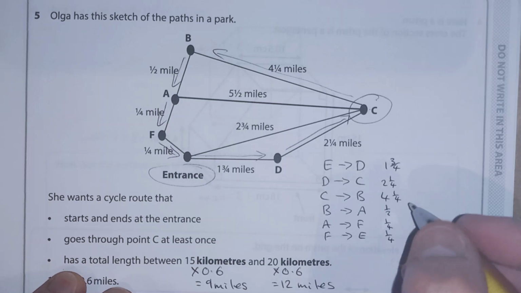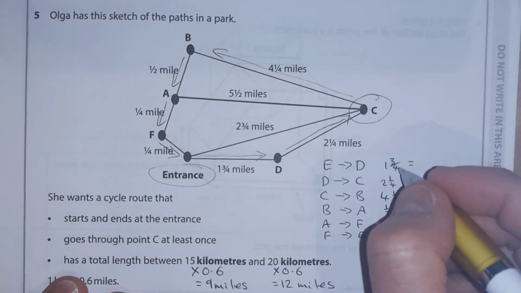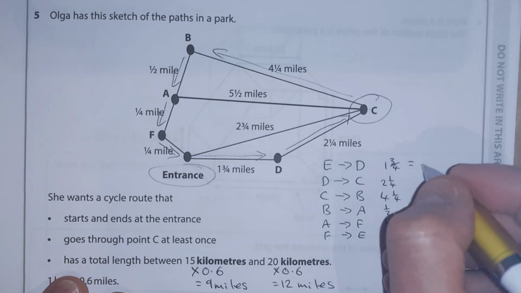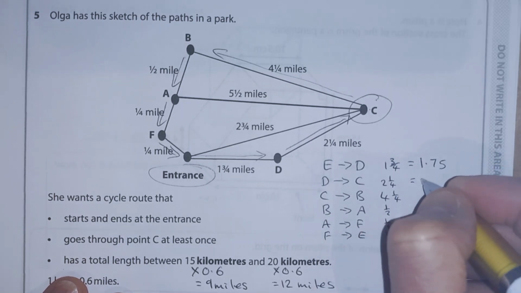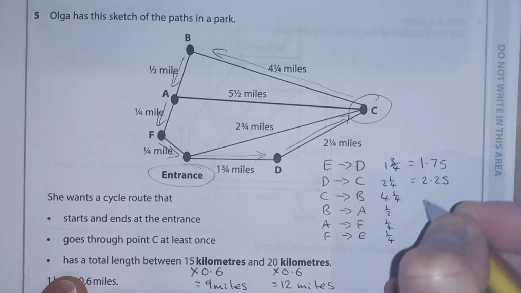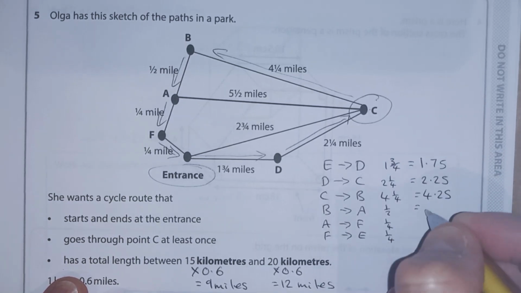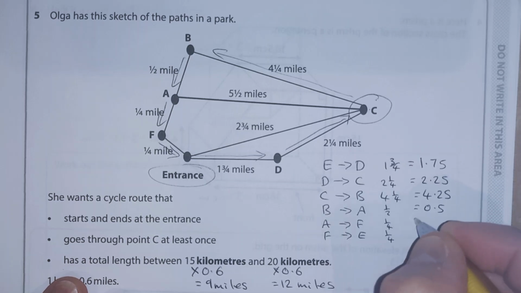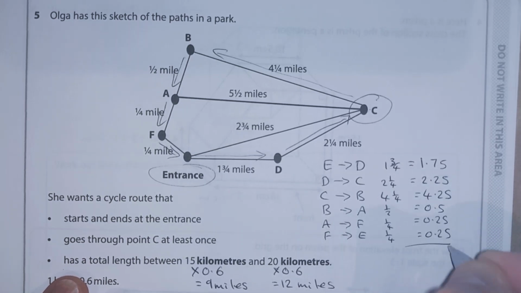So we can add these up. I'm going to convert them into decimals, which makes it easier. 1 3/4 is 1.75, 2 1/4 is 2.25, 4 1/4 is 4.25, a half is 0.5, and 1/4 is 0.25.